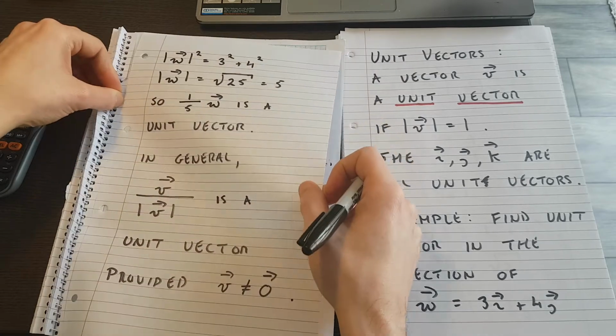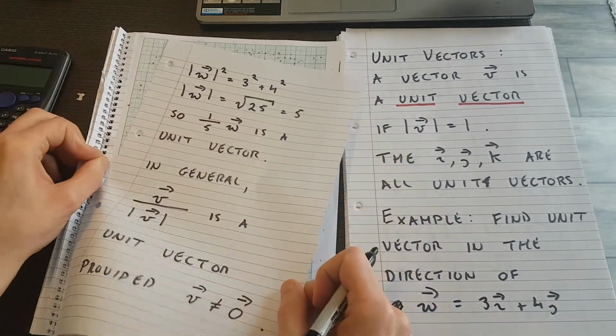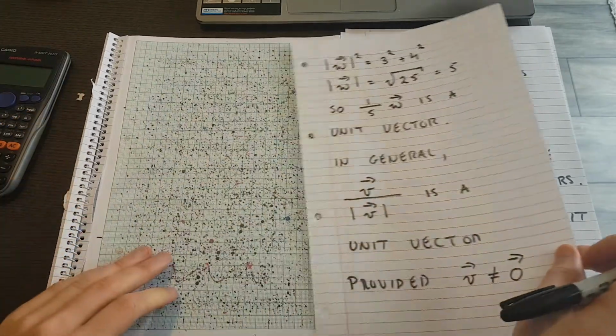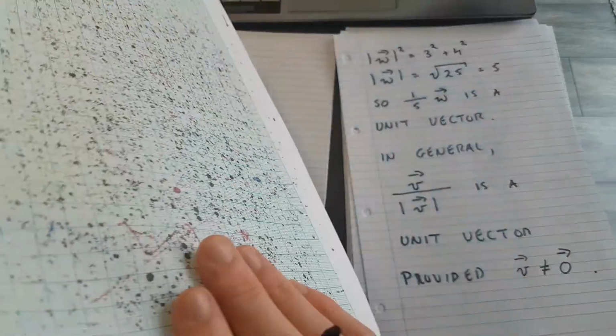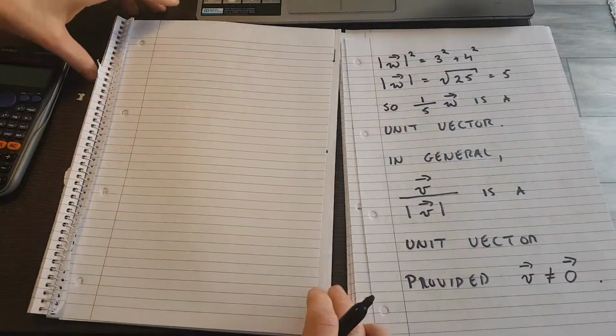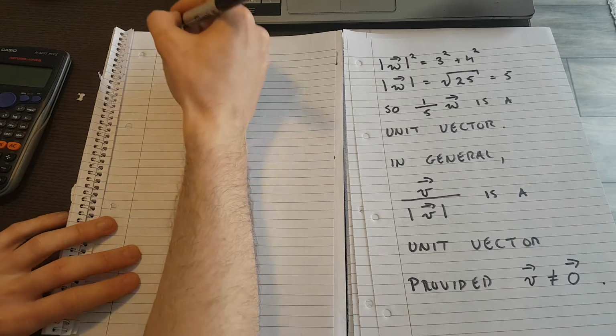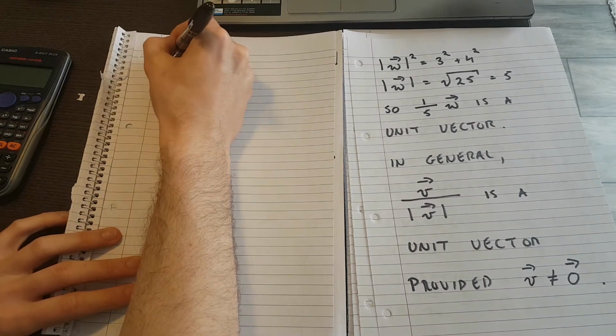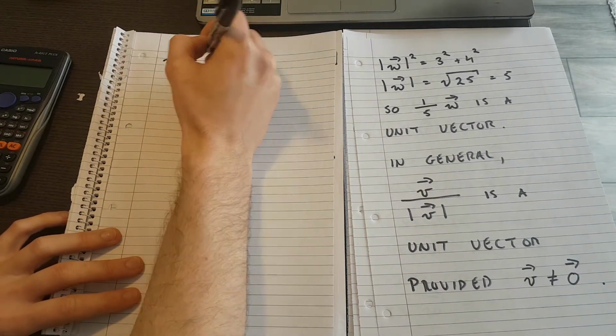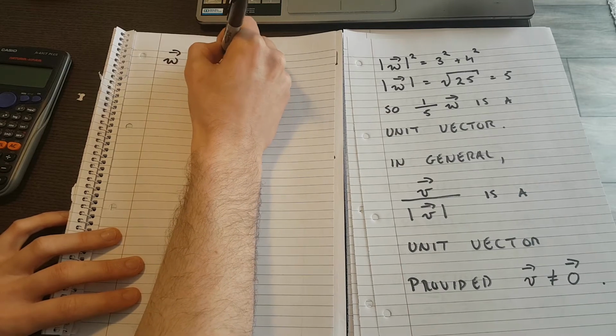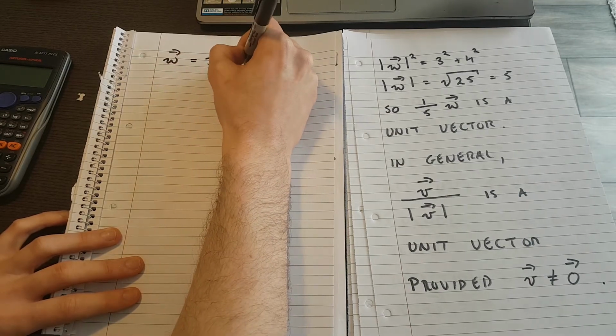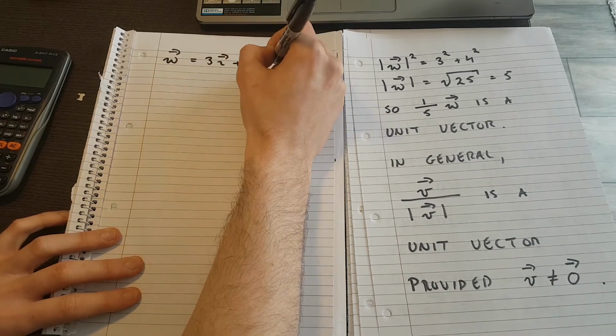This is a 3-dimensional example that I'll do next, which is not really any more complicated, but it's got another term lying around. So this time we're going to let W, our working vector, be 3i plus 4j minus 5k.